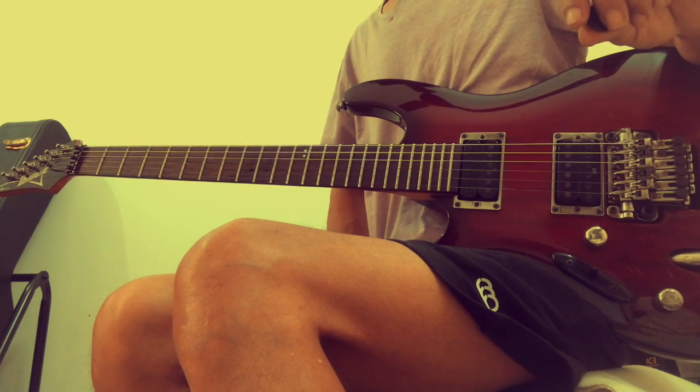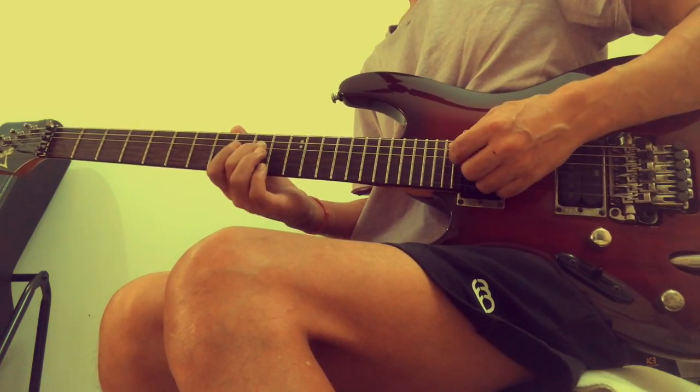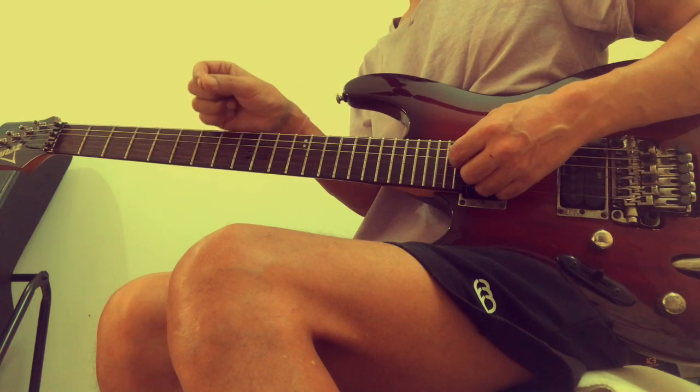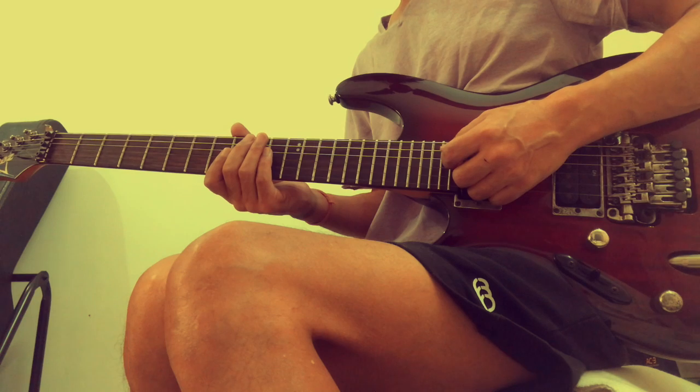Okay, so I'll just put the original, the root position notes first over this rhythm. So let's see the tempo. 120.